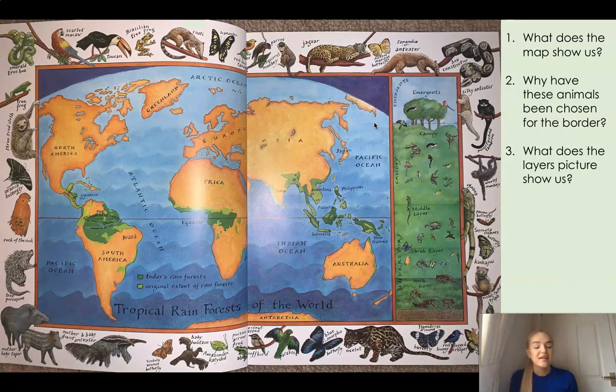Now, this is the very first page in the book, The Great Kapok Tree. I want us to look at this map now and think, what does the map show us? Then I want us to look around the border of the page and think, why have these animals been chosen for the border? And finally, look to the right of our map and look at the layers of the rainforest. What does the picture show us of these layers? So pause the video and have a think about those 3 questions, please. Off you go.